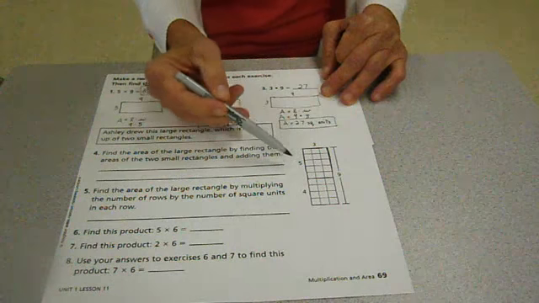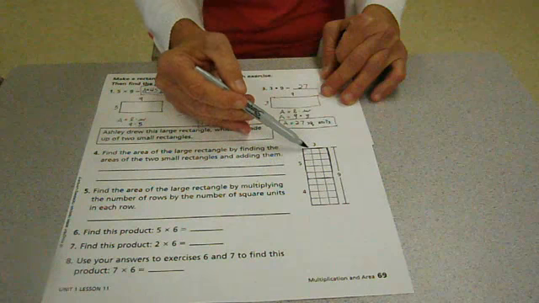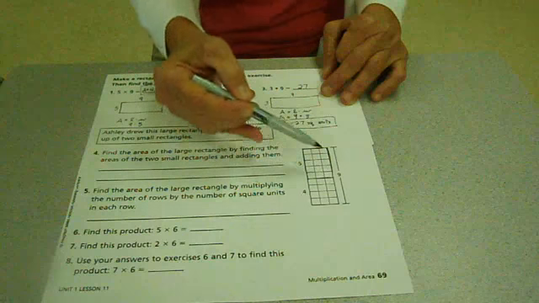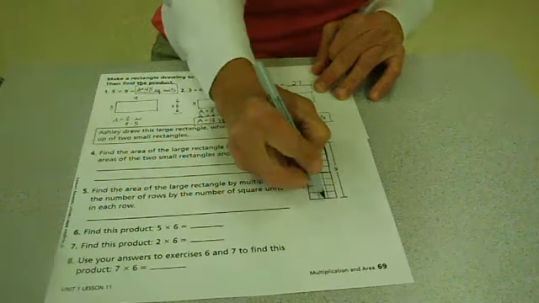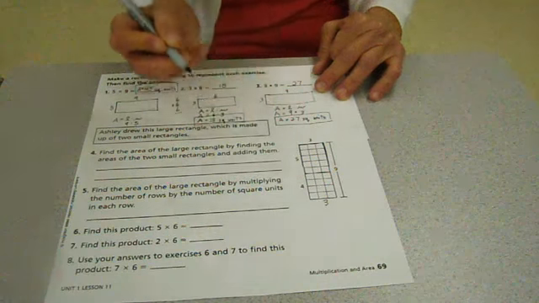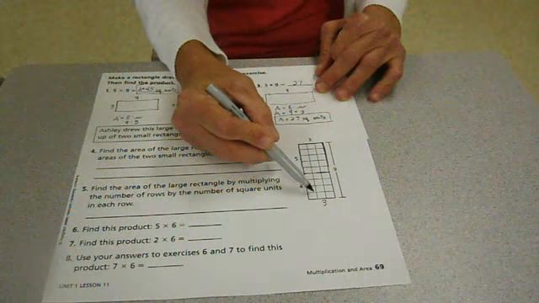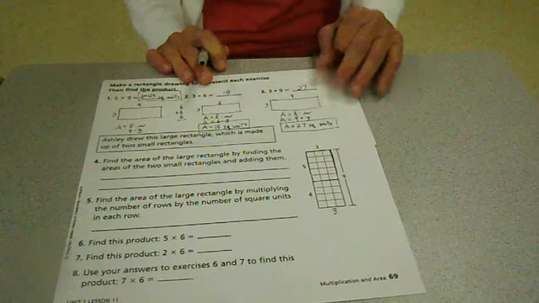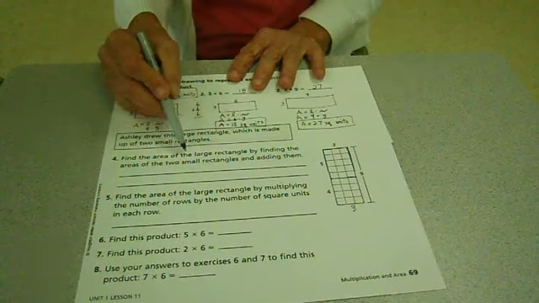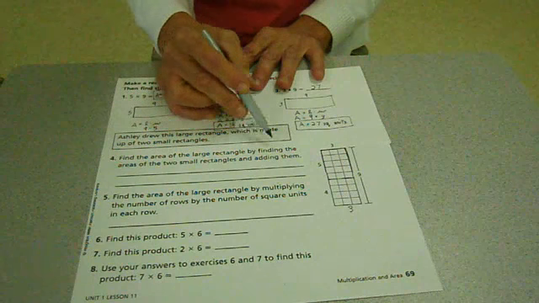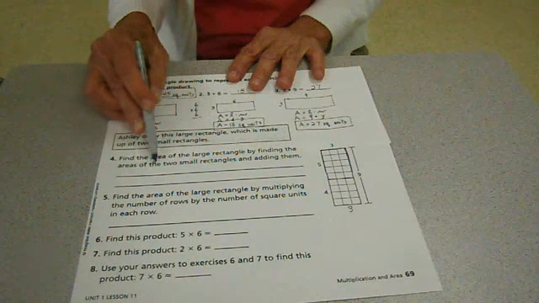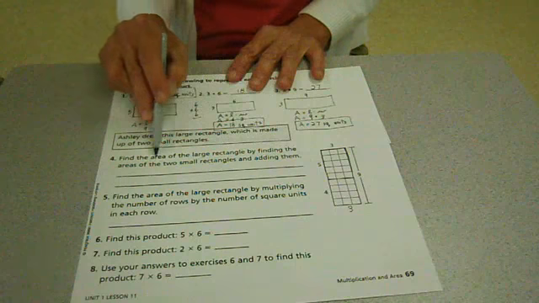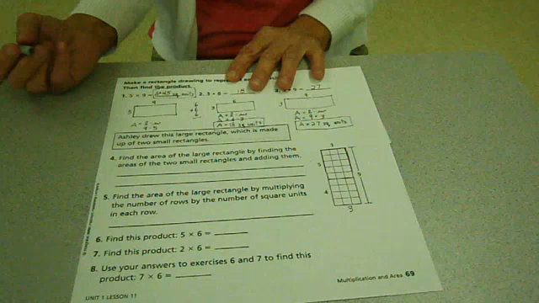When I look at this rectangle, I put a 5 here because I have 1, 2, 3, 4, 5 rows. I have 3 in a row. I know that opposite ends of a rectangle are equal, so this would be a 3. Now I have 1, 2, 3, 4 rows, and I still have 1, 2, 3 in a row. It says find the area of the large rectangle by finding the areas of the two small rectangles and adding them. This is the distributive method.